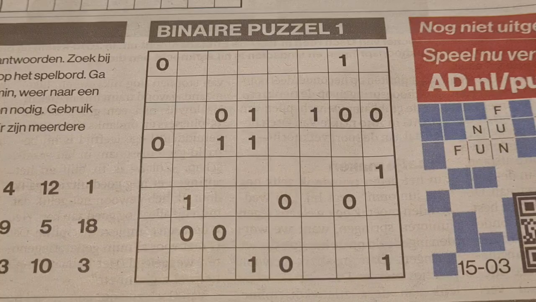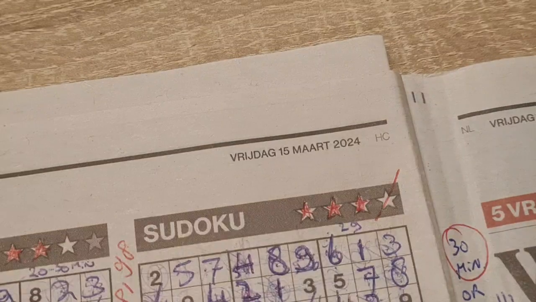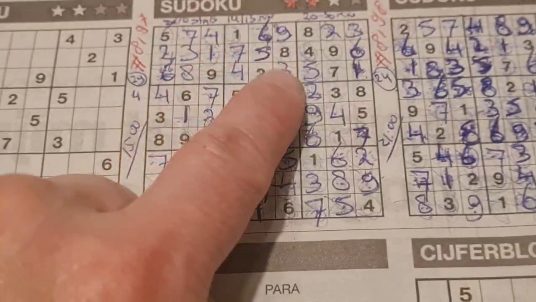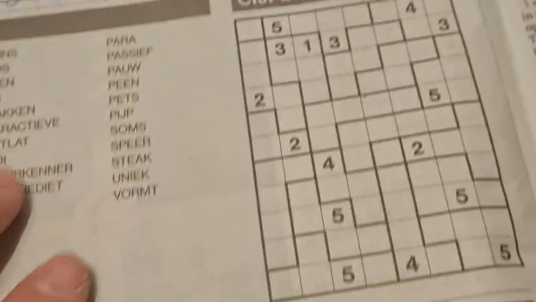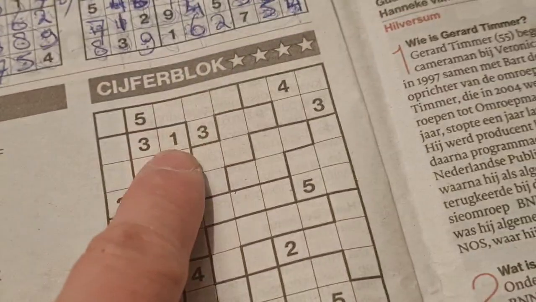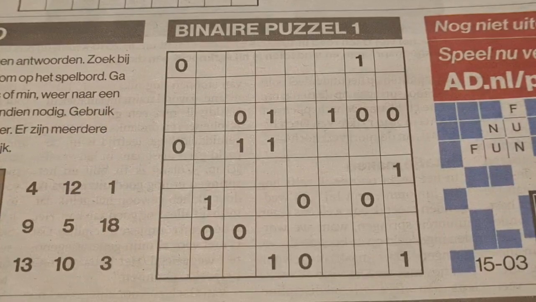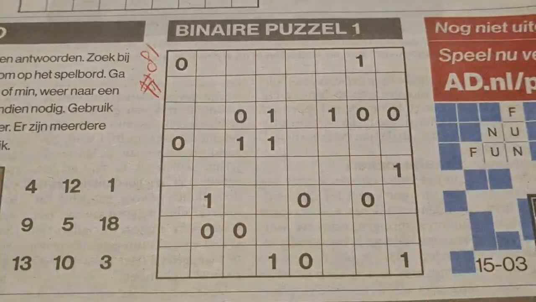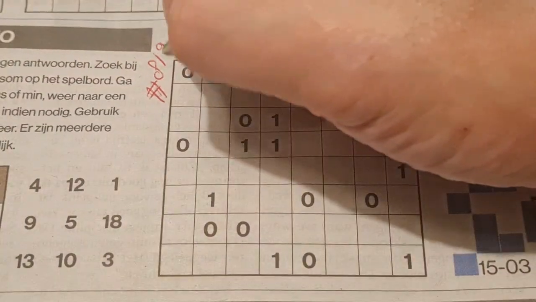In this additional of today's newspaper on Friday, March the 15th, 2024, I've already solved two puzzles, 3 stars and a 4-star Sudoku. So two puzzles are left, the jigsaw Sudoku and the binary. Yes, it's binary time. This one will be number 8199.